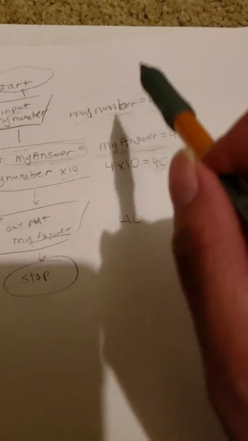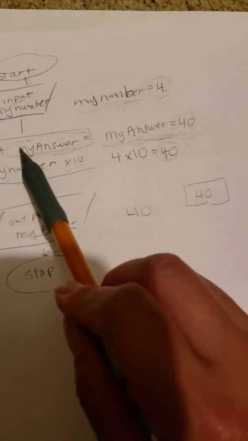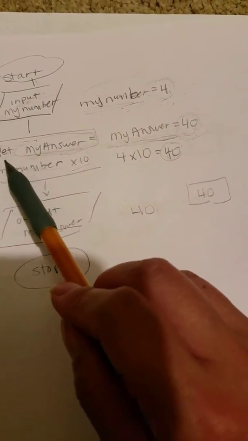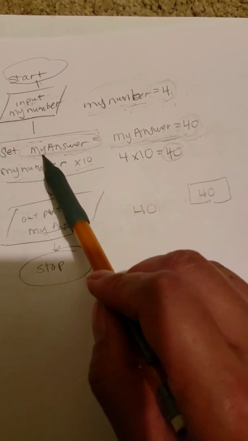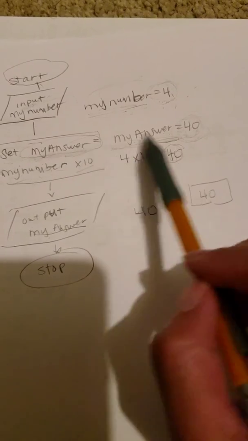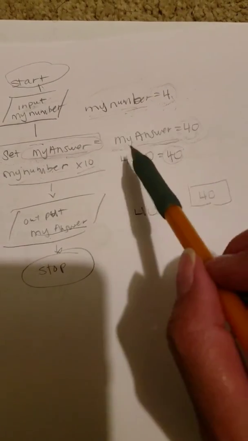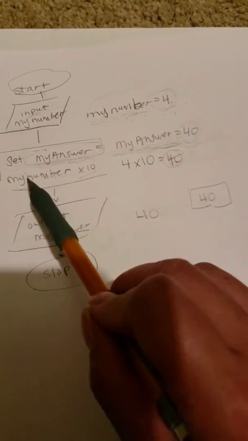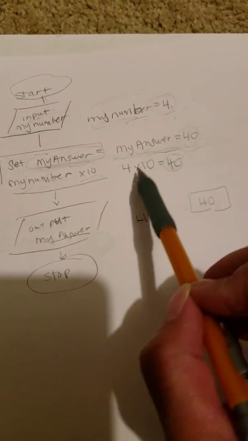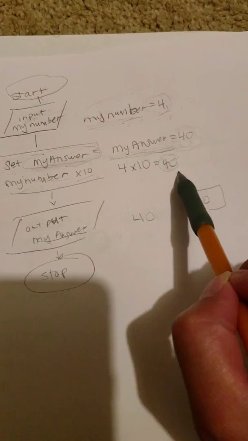So saving your 4. Now you go down here and it says set. It wants you to set your my answer to whatever result came out, okay? So then you take your 4, because it says my number times 10, so you take your 4 down here times 10 equals 40.